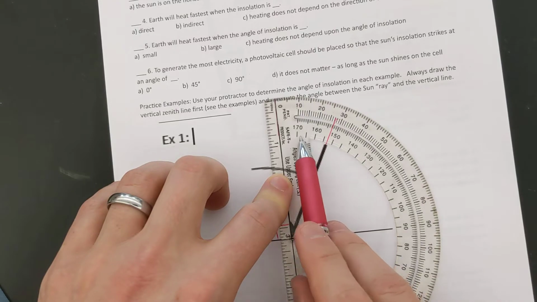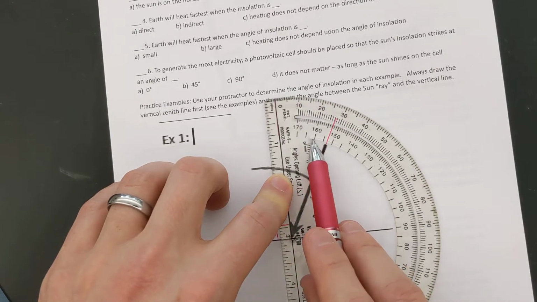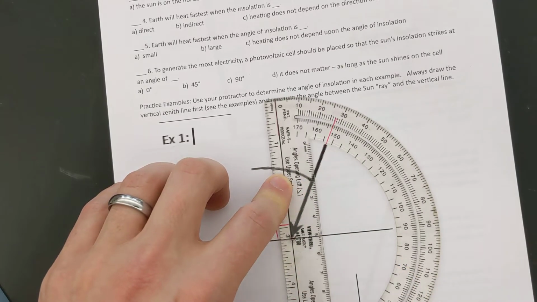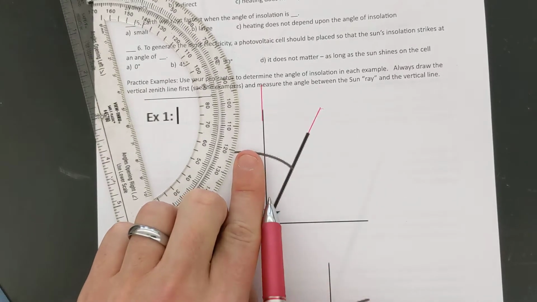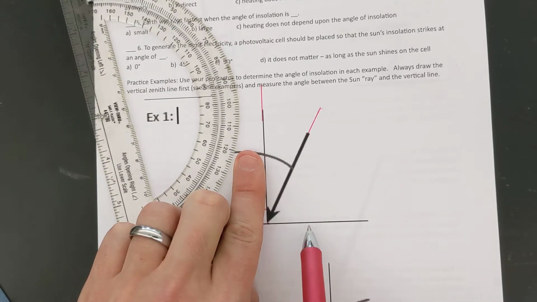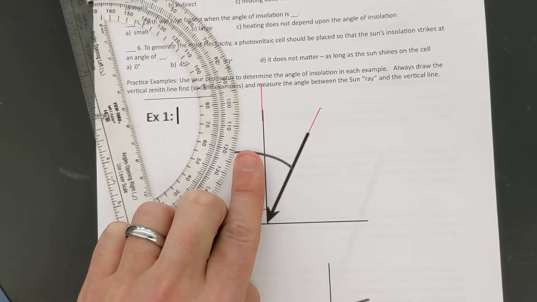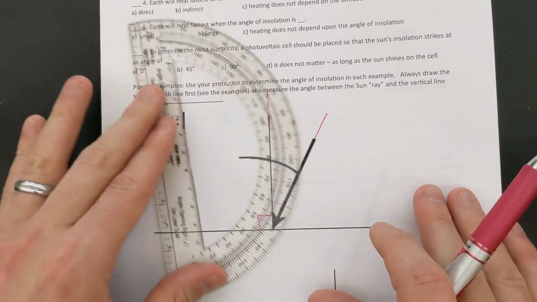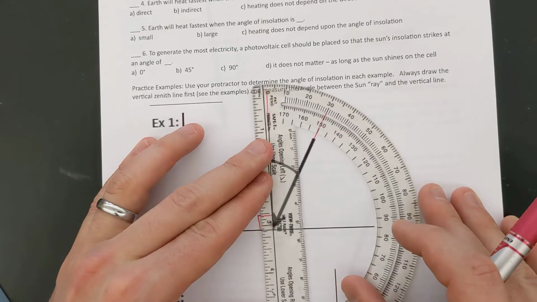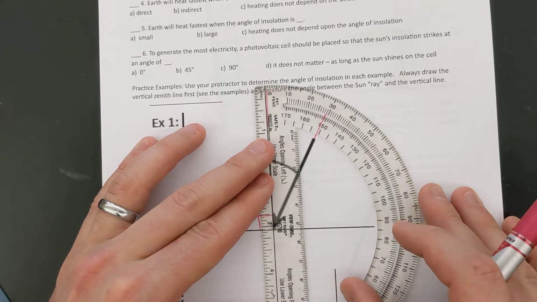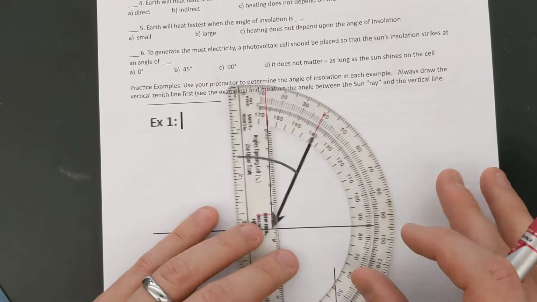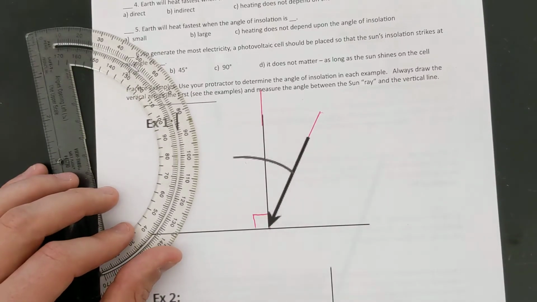Some students may mistakenly say it's between 150 and 160, but we know this is the angle here, this is my angle here. Between these two spaces, we would have a maximum of 90. So there's no way we would have anything greater than 90 ever for an angle of insolation. Good. So somewhere between 20 and 30, and I'll let you be the judge.